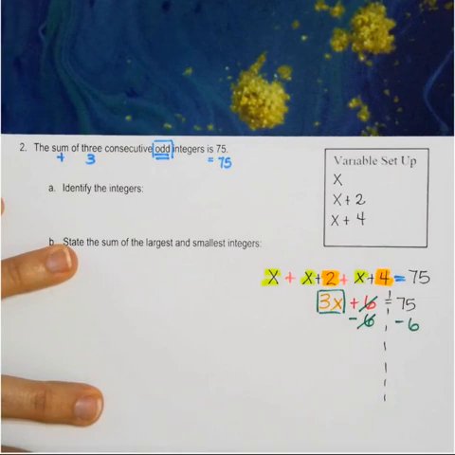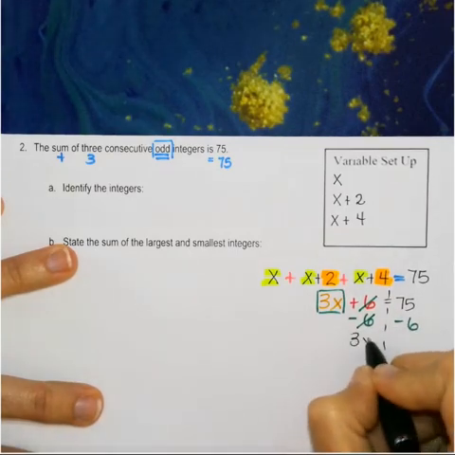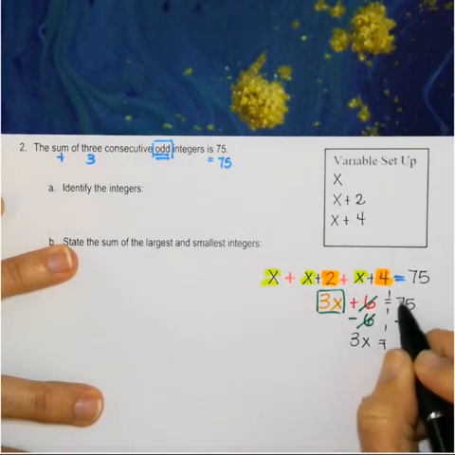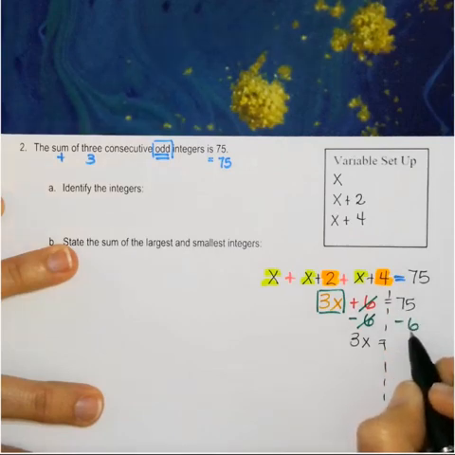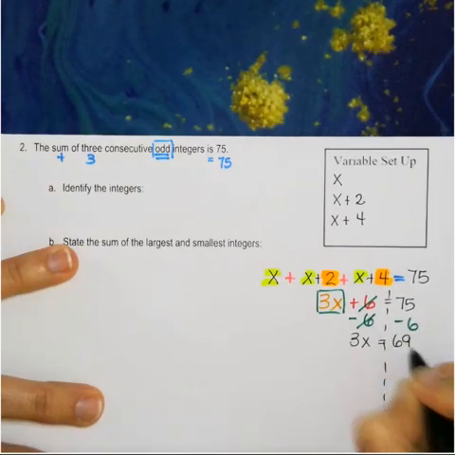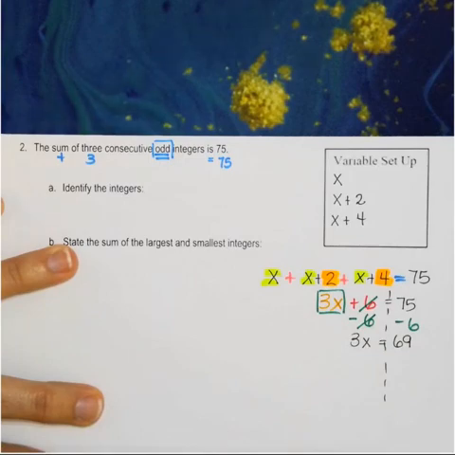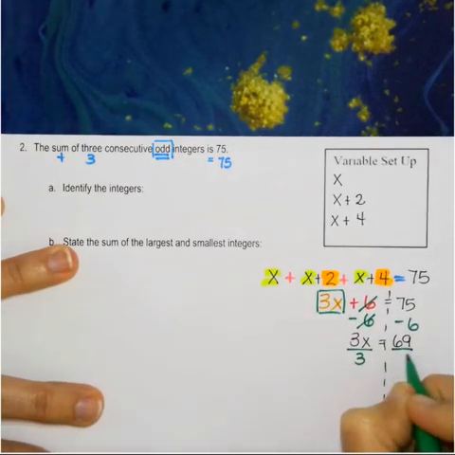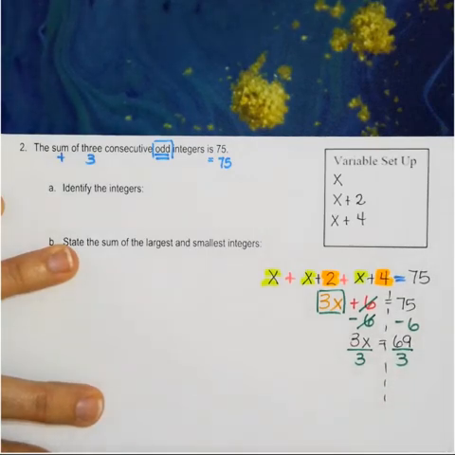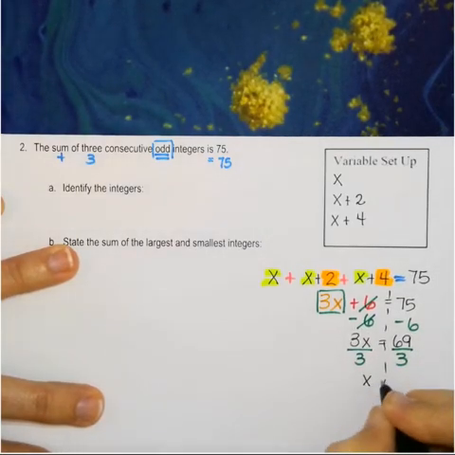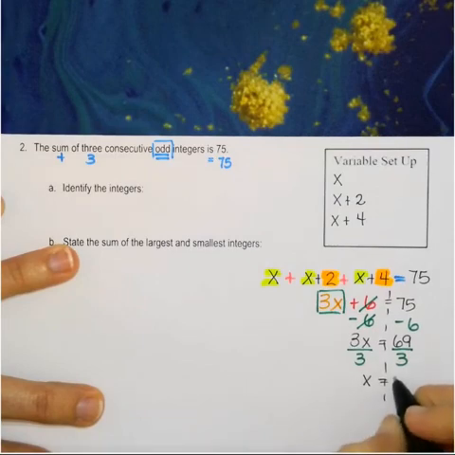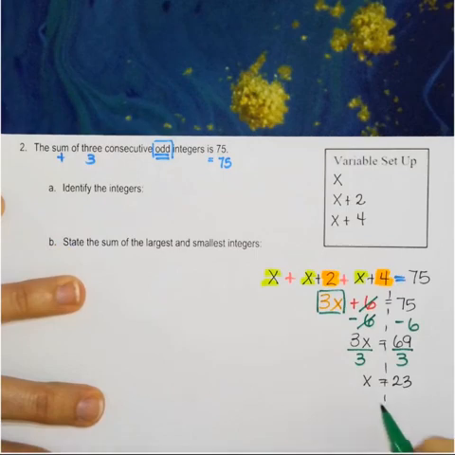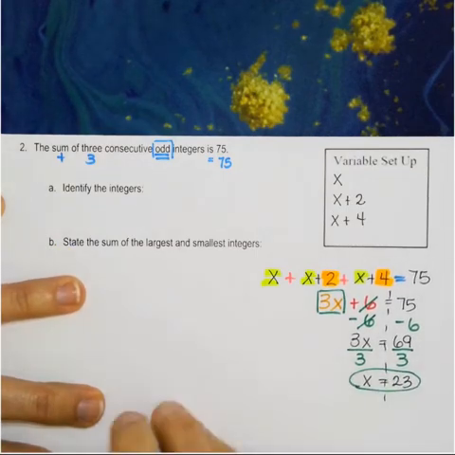And then we end up with 3x equals, I have $75 and I spend 6, means I'm going to have $69. 3x is multiplication, so the inverse again is going to be division by 3, and 69 divided by 3 is going to give me 23. So now I have my variable, my x is going to be 23.